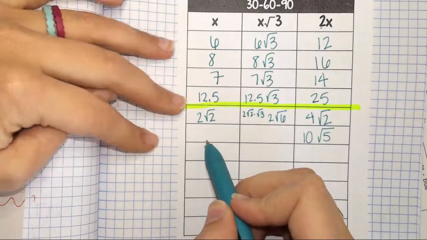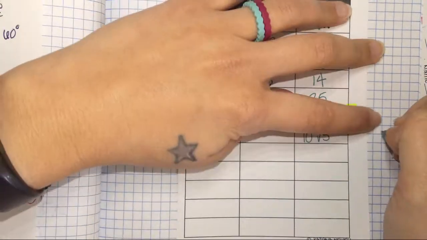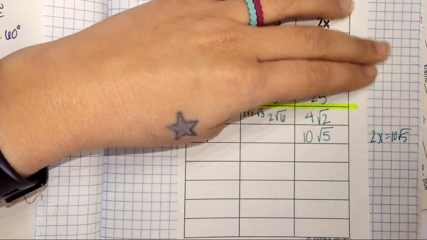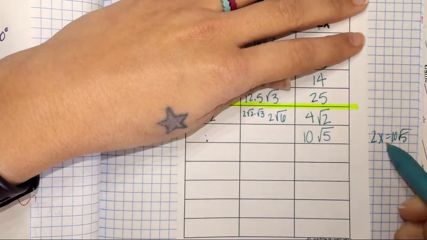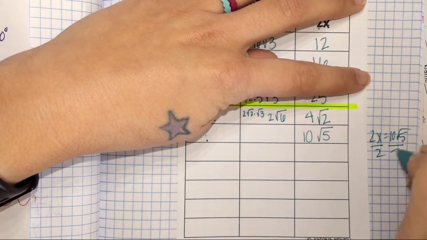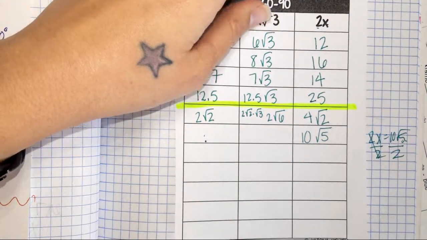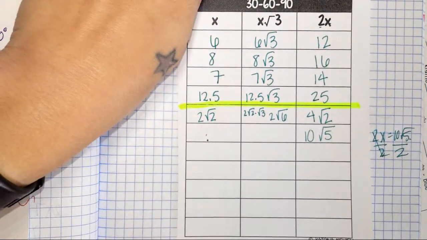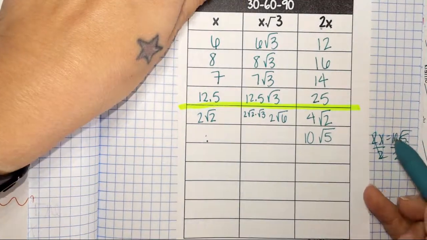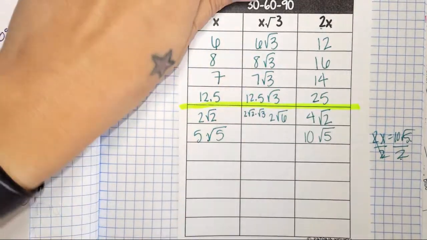So if you're looking for x, and we know that our long side is 2x, we would say 2x equals 10 root 5. How would we get x by itself? We divide by 2. Can we divide the 2 and the 5? No, because the 5 is under the radical. You cannot divide 5 and 2. But can you divide 10 and 2? Yes. So you get 5 root 5.